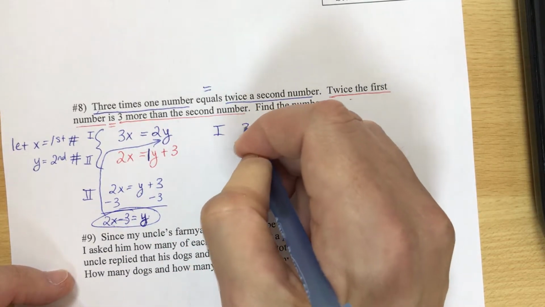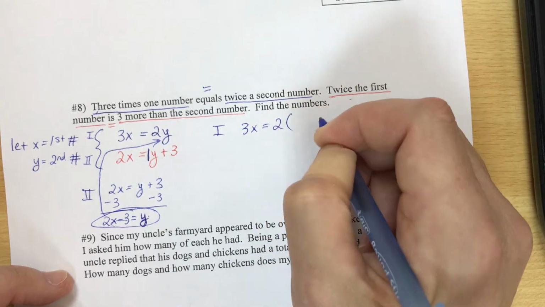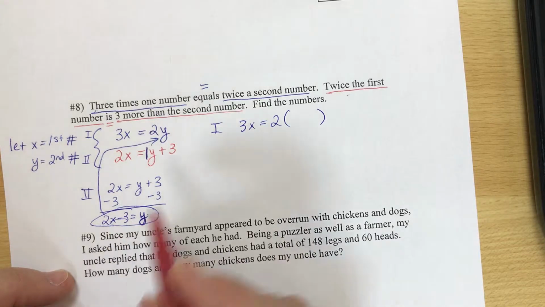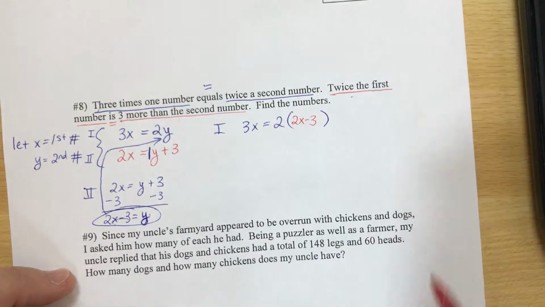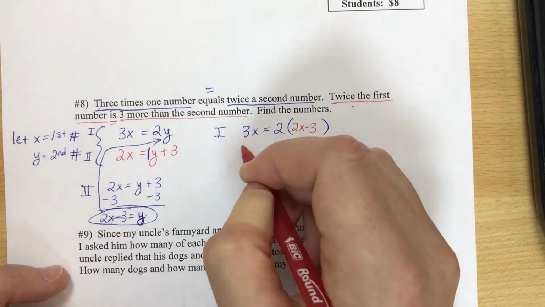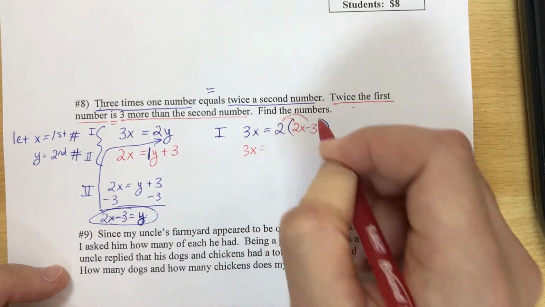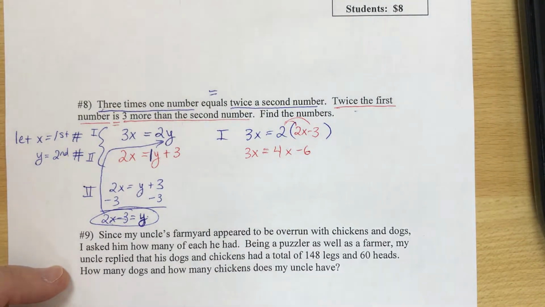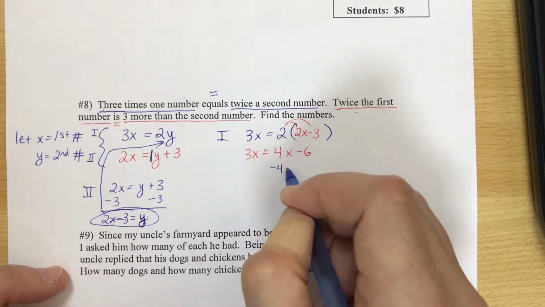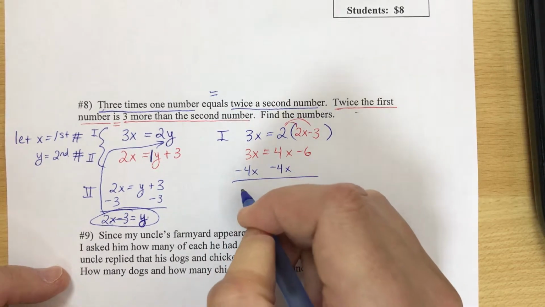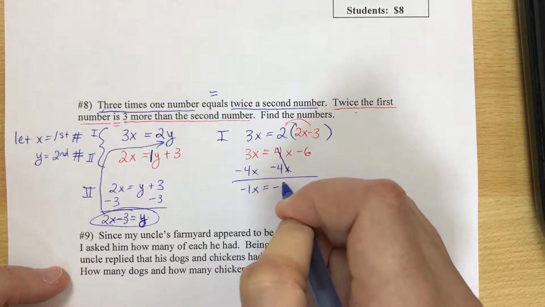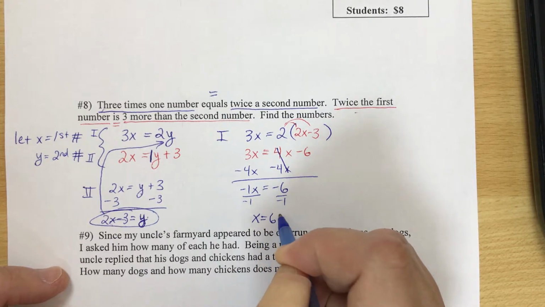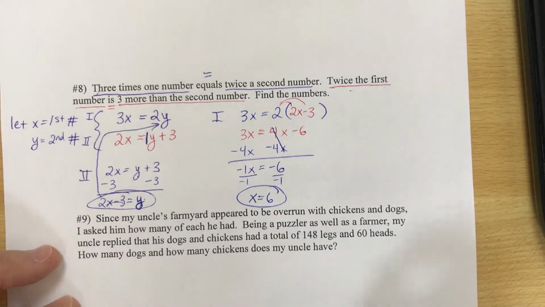So equation 1 was 3x equals 2 times y. But we just found out that y is equal to 2x minus 3. So now we're going to work it out. 3x equals distribute 4x minus 6. I want the x's by themselves. I'm going to move the 4x by subtracting it. We get negative 1x equals negative 6. So we'll divide by negative 1. X equals 6. Okay, we got x.